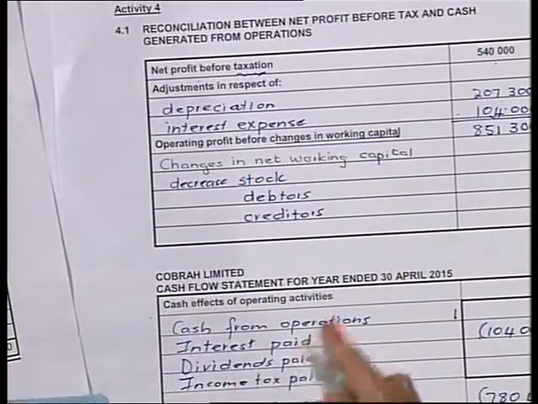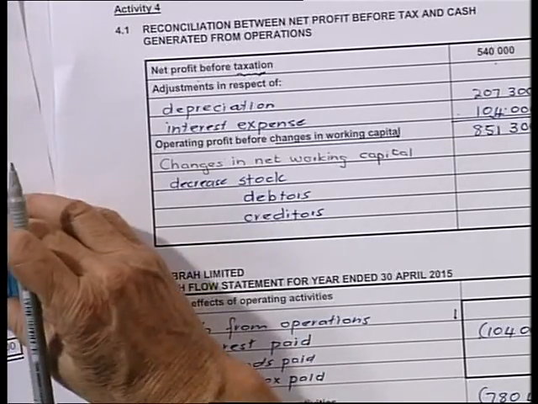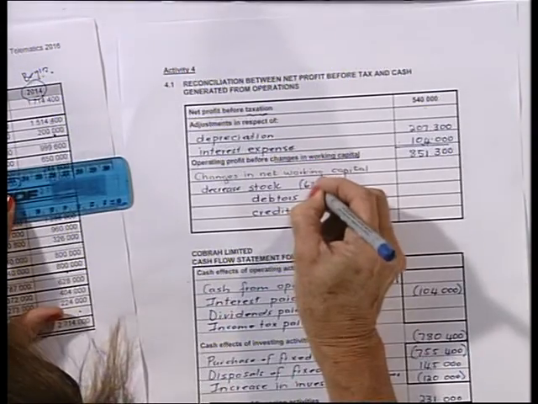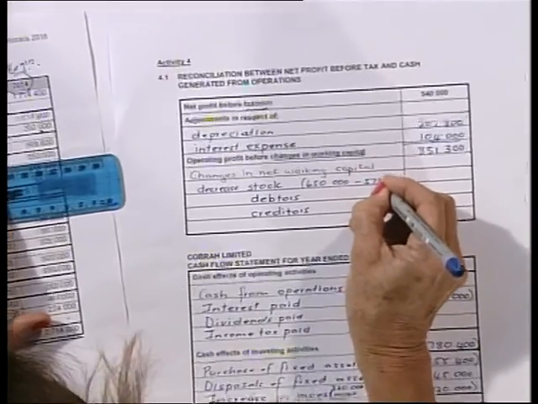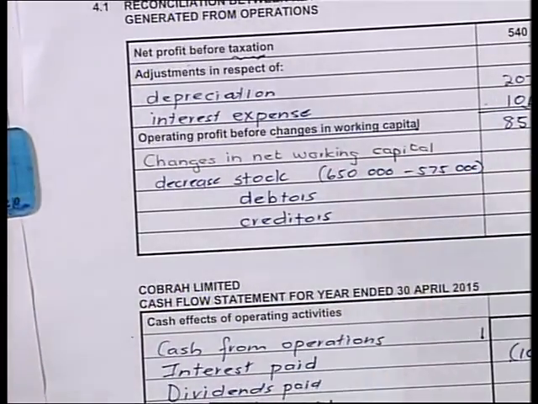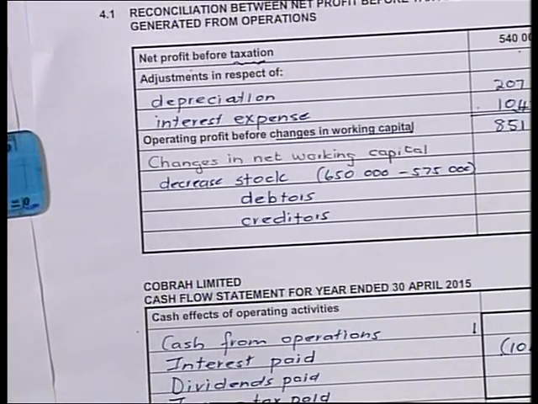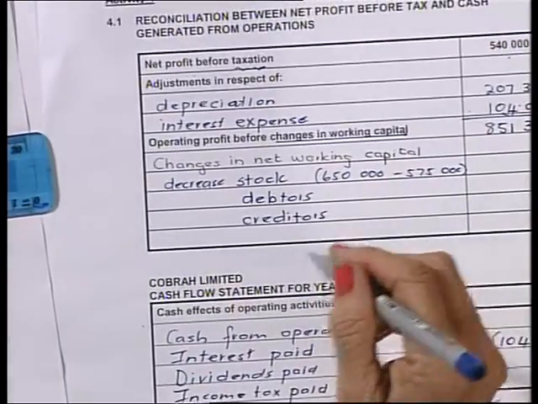And I write the amounts in brackets. The stock at the beginning of the year was 650,000. It decreased to 575,000. And I get my answer: 650,000 minus 575,000 is 75,000.